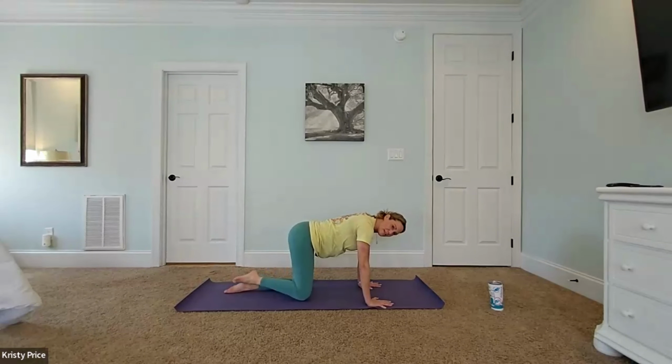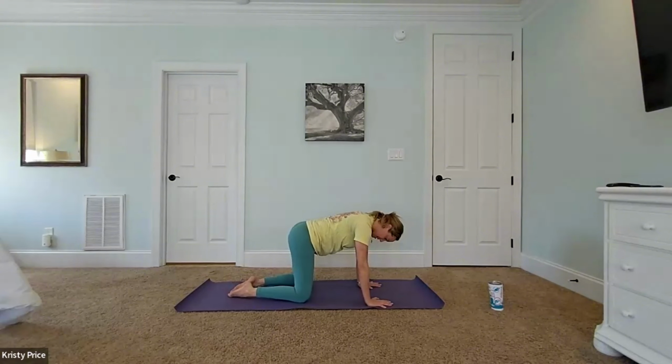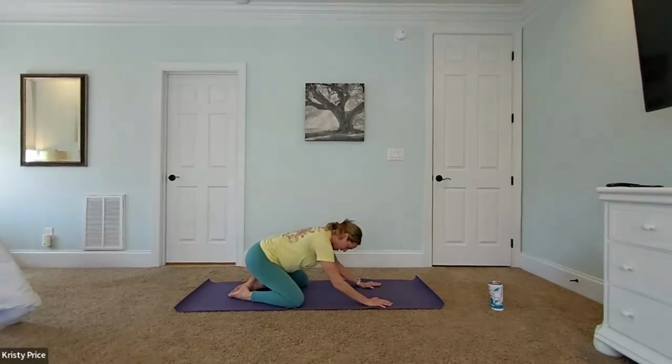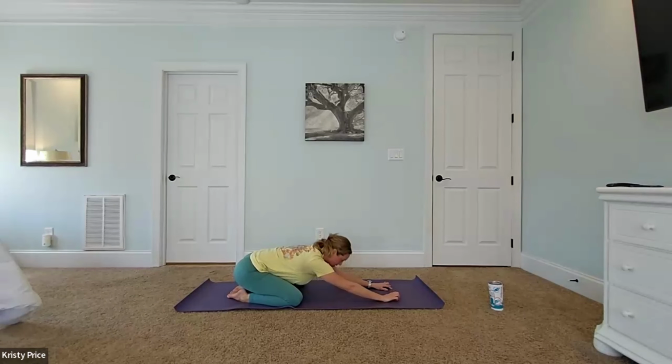Then you'll bring that right knee down, come into a child's pose. So big toes touch, bring those knees pretty wide, and then just rest your forehead on the mat. Arms are going to reach out in front. Just let them relax. Take some really deep sighs here if you like. You can roll your wrists in circles if you like.